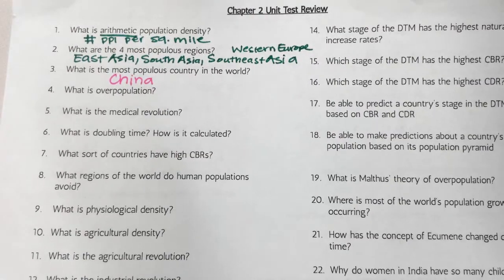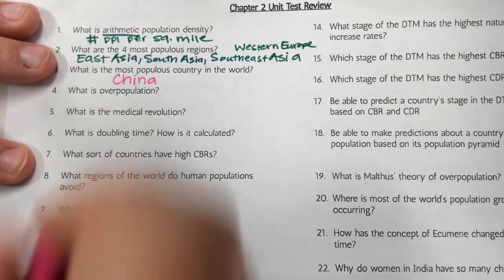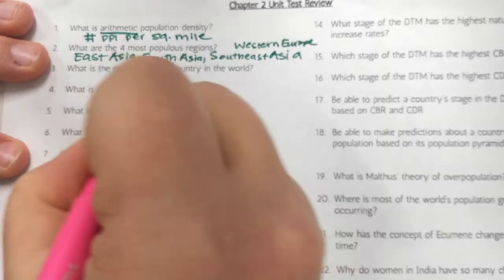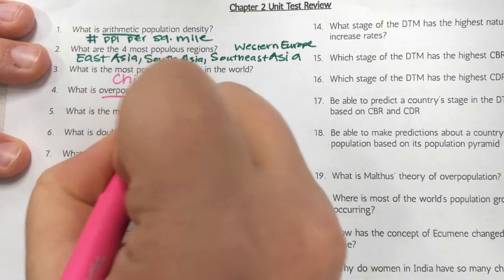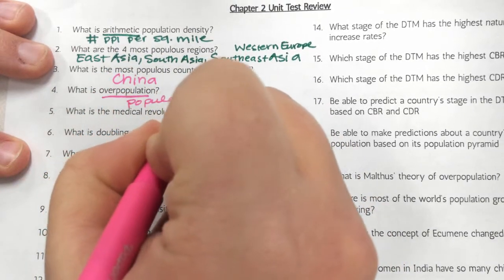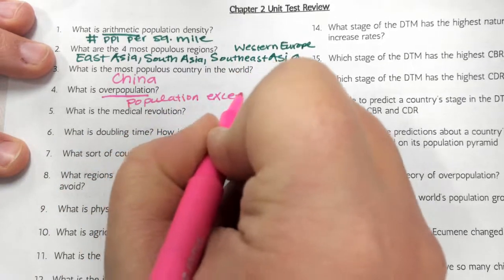Now, as we're talking about population and large populations, we're going to get in a little bit into what is overpopulation. Overpopulation is when your population exceeds your resources.